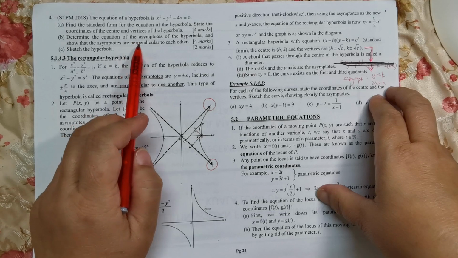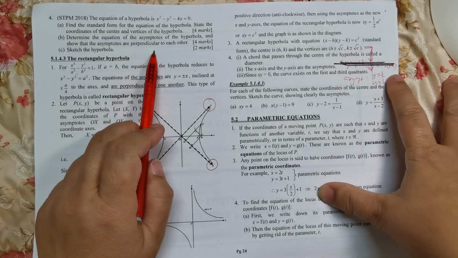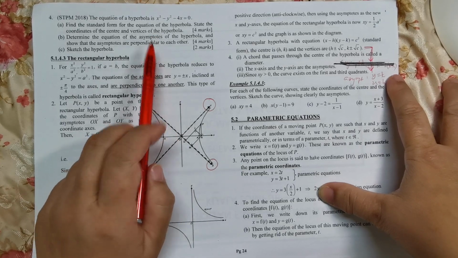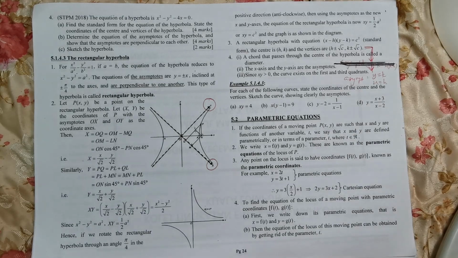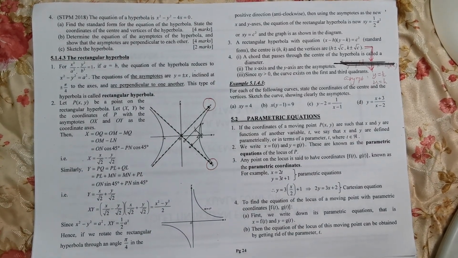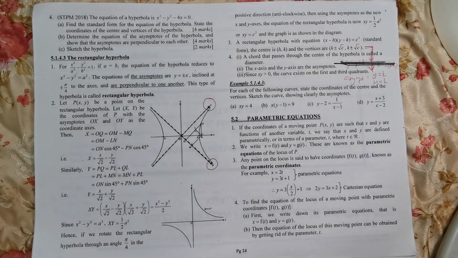Still remember, for two perpendicular lines, you use the gradient. You multiply the gradients and you should get -1. And sketch the hyperbola. This question gives you 10 marks. If 10 marks is about 16 minutes long, you should take about 16 minutes to complete this. Don't take too much time to complete this.